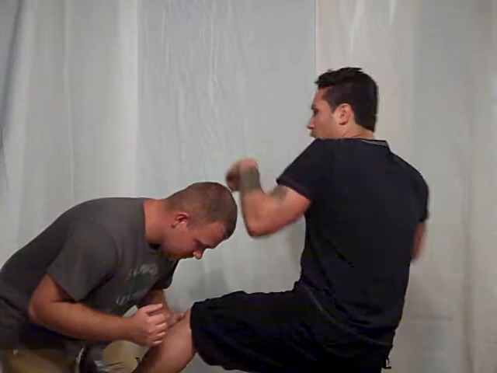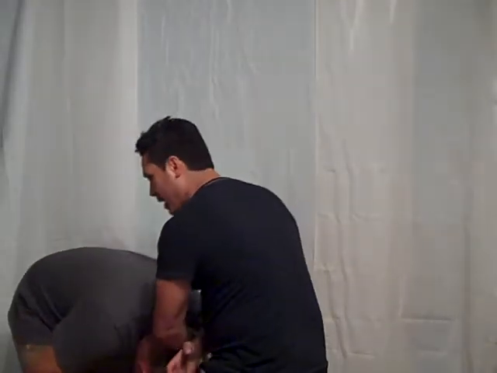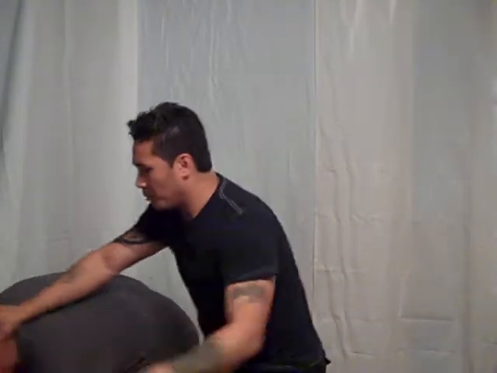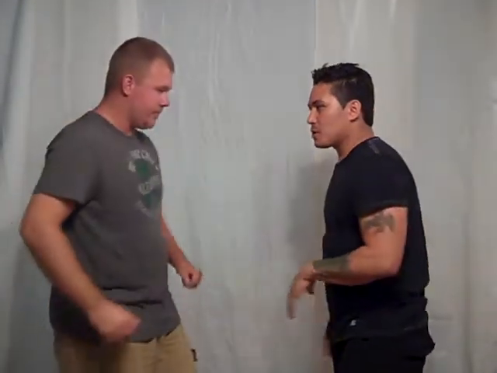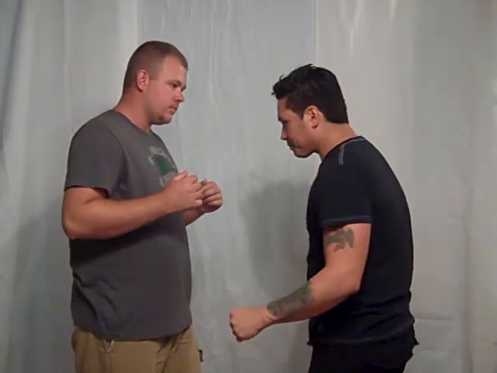And from here, this is where I can get head control. Boom, I've got head control here, and then I can manipulate my opponent in the direction that I want him. That's head and spine control. So there's two different ways that you can reduce height.